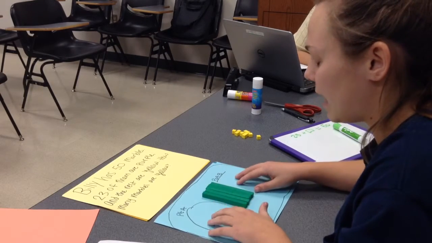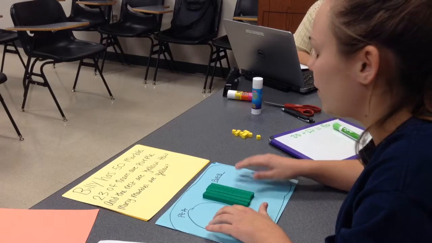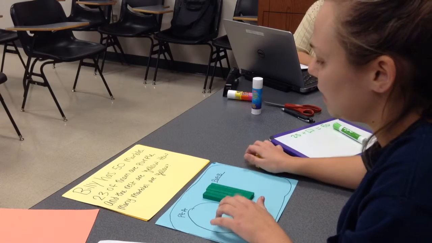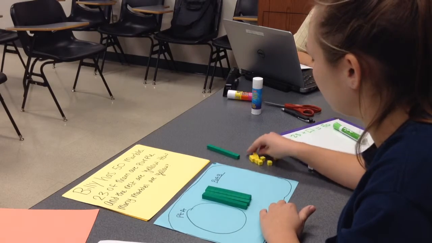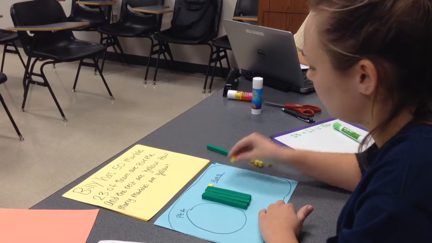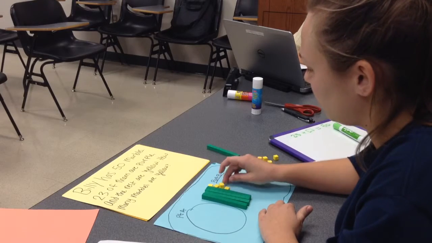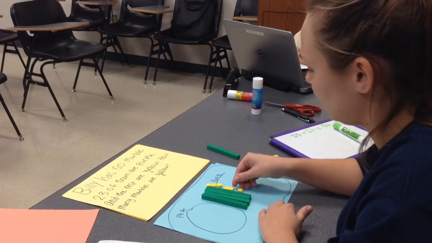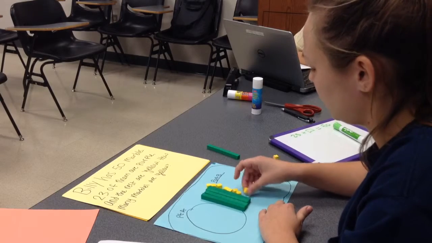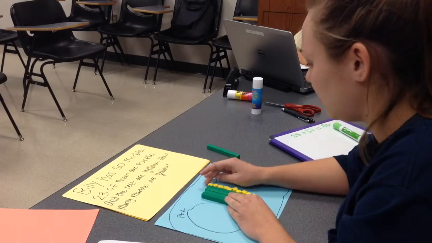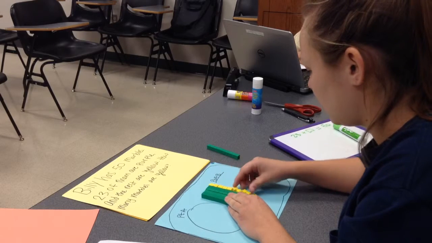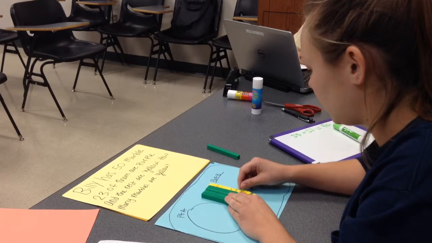So part A is going to represent our purple. The first thing we need to do is get 23 over there. To do this, we need to regroup one of our logs into 10 units. So that's 1, 2, 3, 4, 5, 6, 7, 8, 9, and 10. So this still equals 50. We just replaced the log with 10 units.